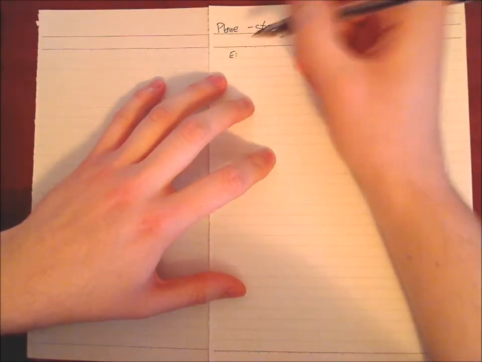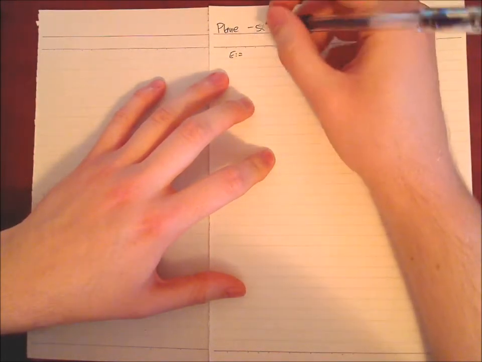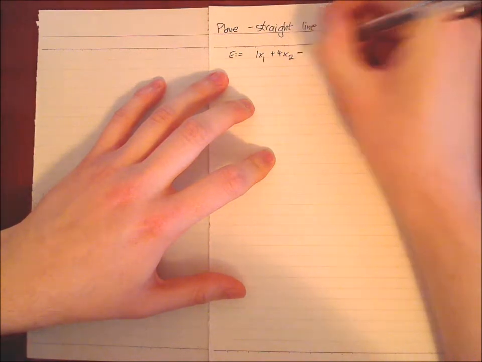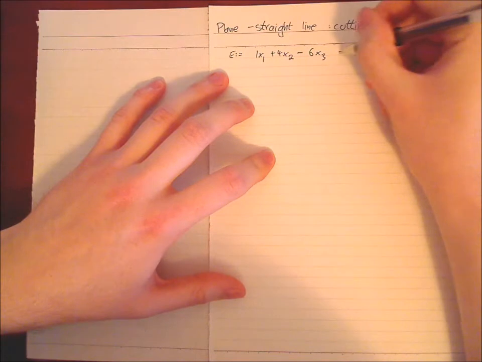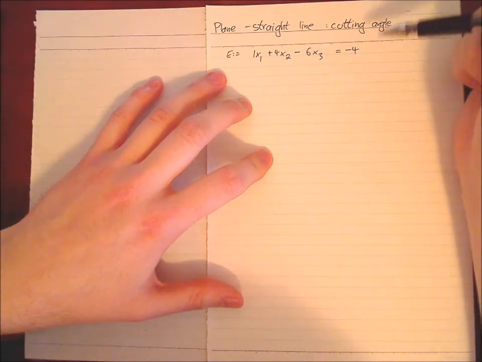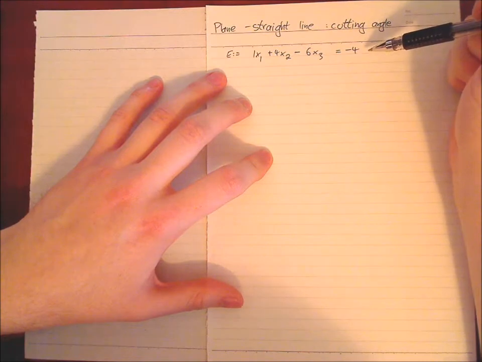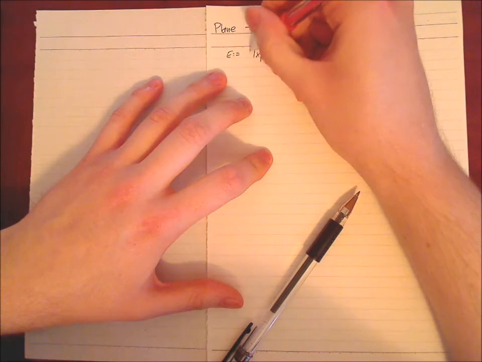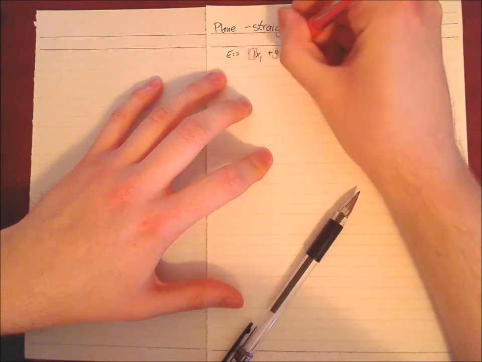So our plane is the following. I call it E, which is 1x1 plus 4x2 minus 6x3 equals minus 4. Note that this is the coordinate representation of a plane. So we can say the normal vector is this one.